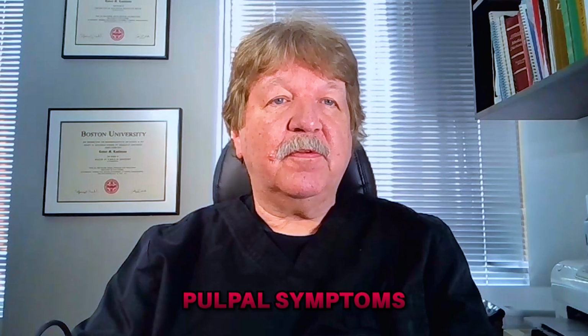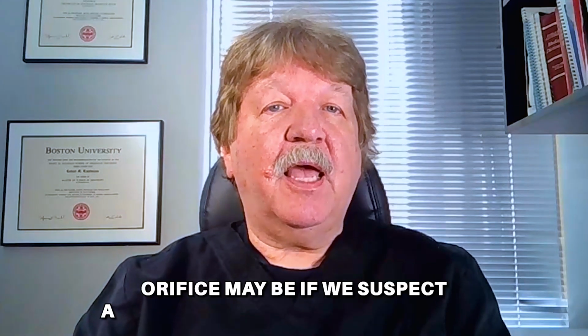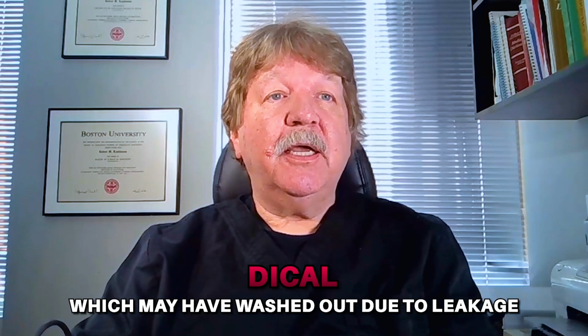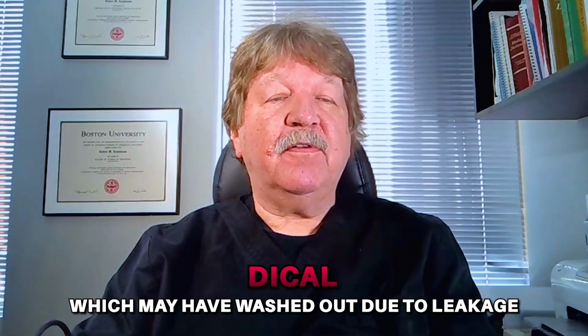In certain teeth, we suspect that restorative materials or pulp caps may have caused pulpal symptoms. The extent and proximity of these materials to the pulp can sometimes give us a clue as to where the chamber or orifice may be if we suspect a previous exposure has occurred. Pulp protective agents such as Dycal, which may have washed out due to leakage, can also help guide us to an initial entrance into the chamber.